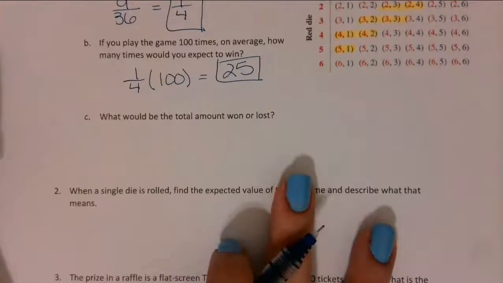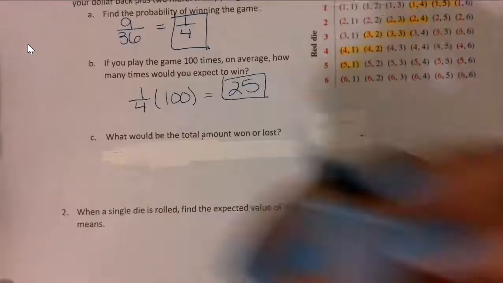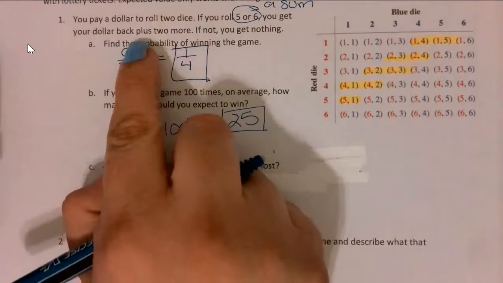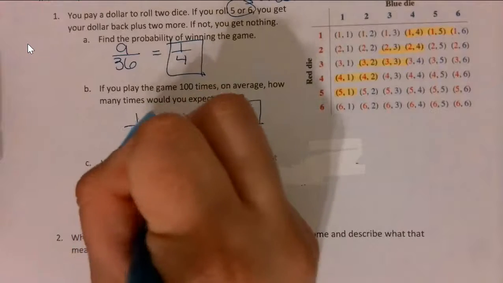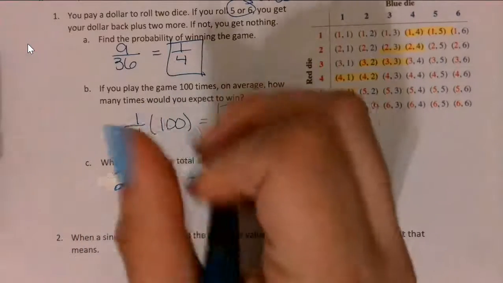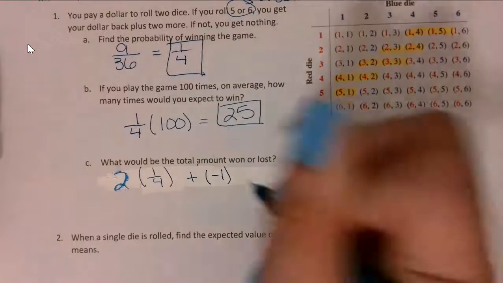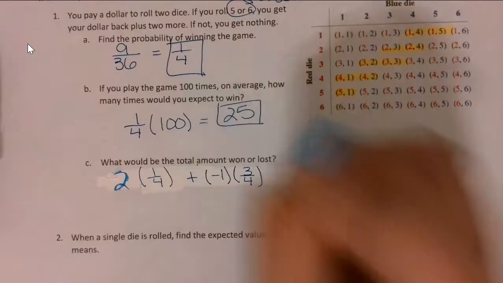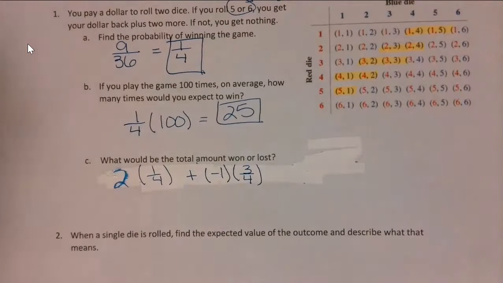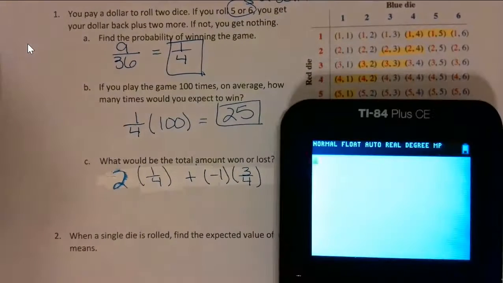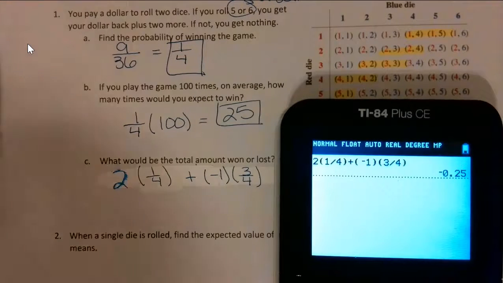Okay. I want to figure out the total number, won or lost. So what I want to do right here is I win $2 because it says I win my $1 back plus 2 more. And that happens 1/4 of the time. Then if I lose my $1, I don't get anything back. And that happens 3/4 of the time, because if I win 1/4, I have to lose 3/4. So what I'm going to do is type this into my calculator. Okay, and I get negative 0.25.